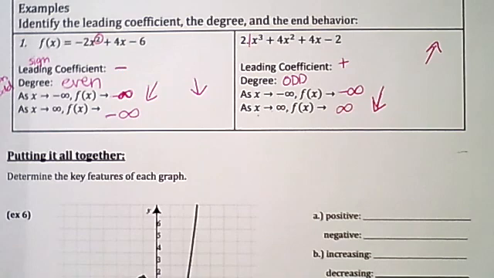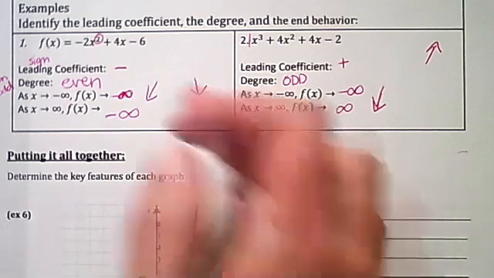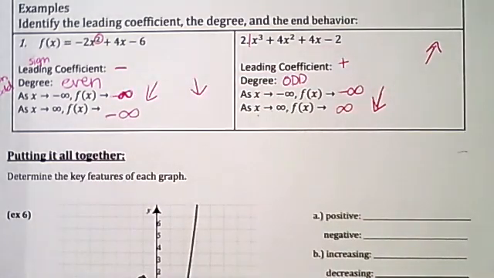So on your practice for today, some of them are equations. I don't know how many. I think I just asked you to do the odds. Hold on, let me see. So on your practice, there are 3 examples where you're just given an equation. So you do this exact thing. Identify the leading coefficient, whether it's positive or negative, and then even or odd degree. Then there are 4 where you're given a graph. 5 where you're given a graph.